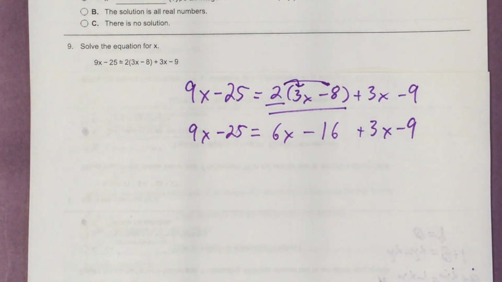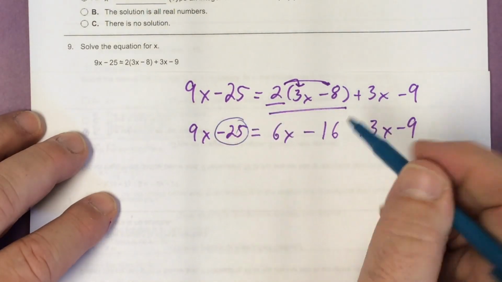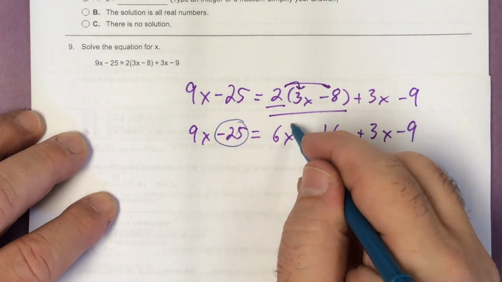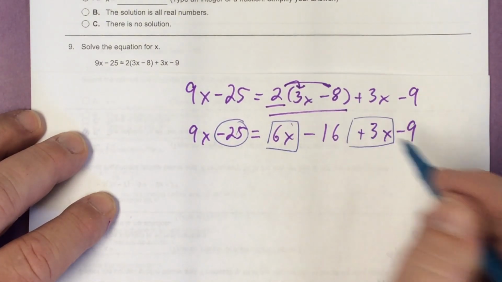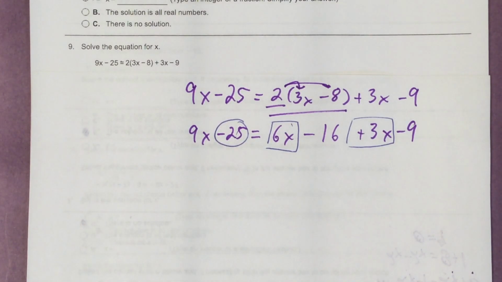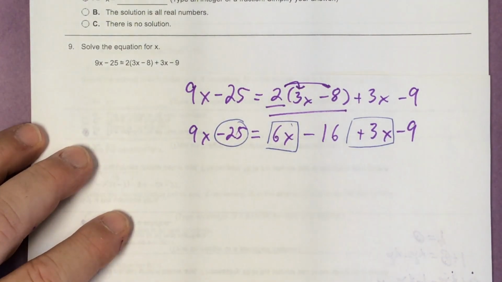So now I have a bunch of terms here that I need to worry about consolidating and moving around. So what am I going to do first here? I'm going to move the negative 25 to the right. I'm going to move 6x to the left. I'm going to move 3x to the left. And let's see what kind of solution we get here. So everything else that's not boxed, I'm moving.